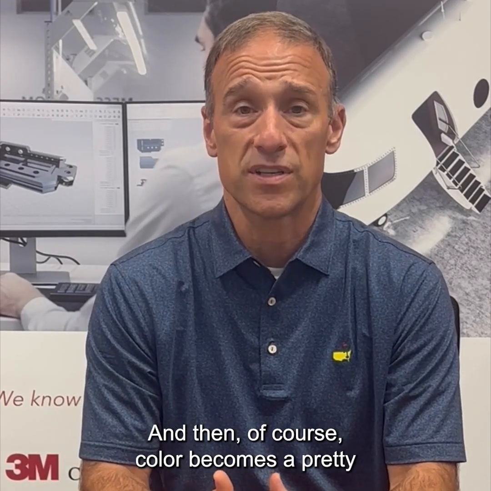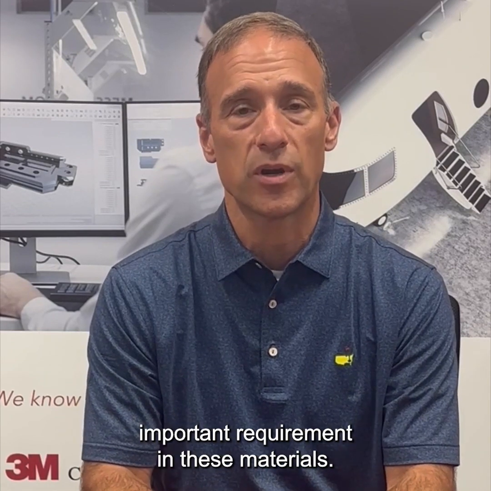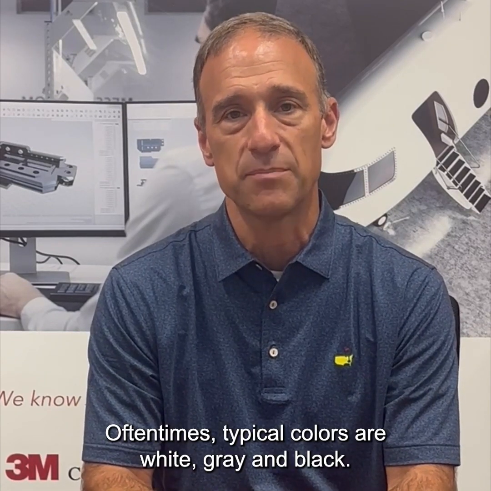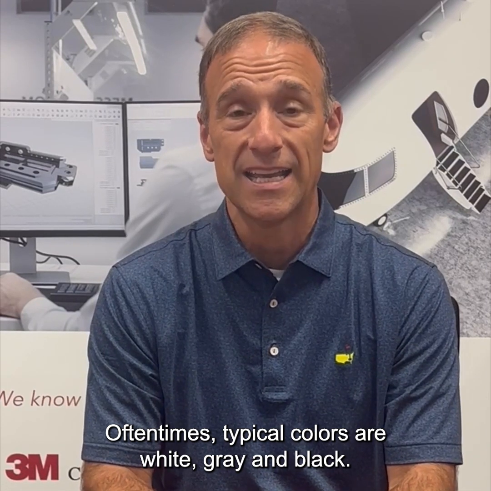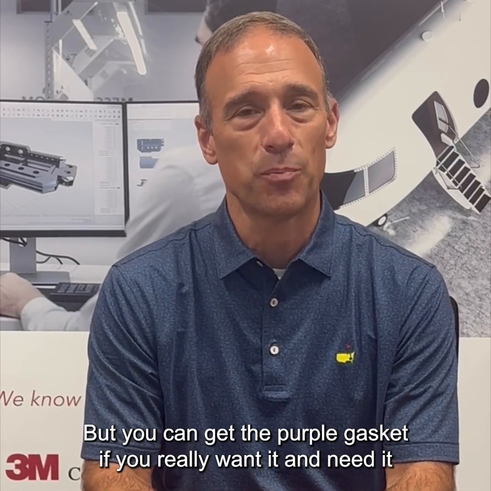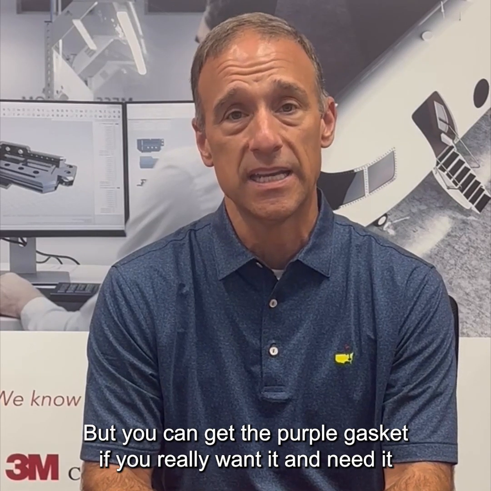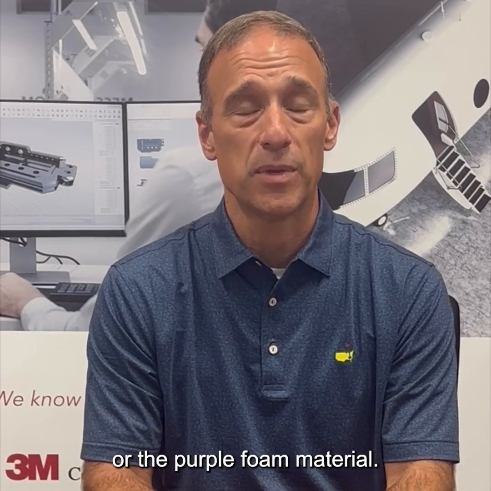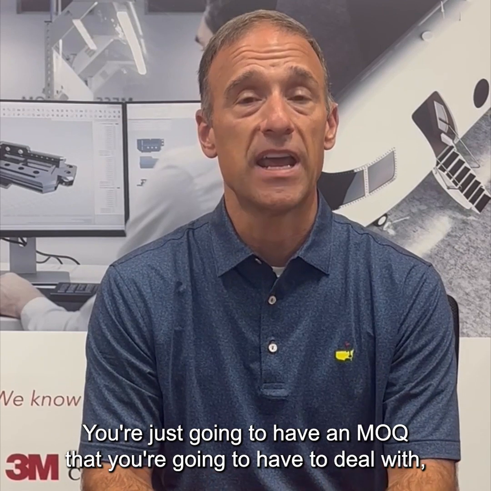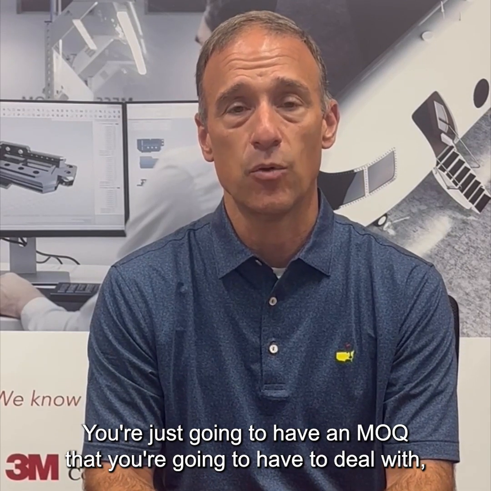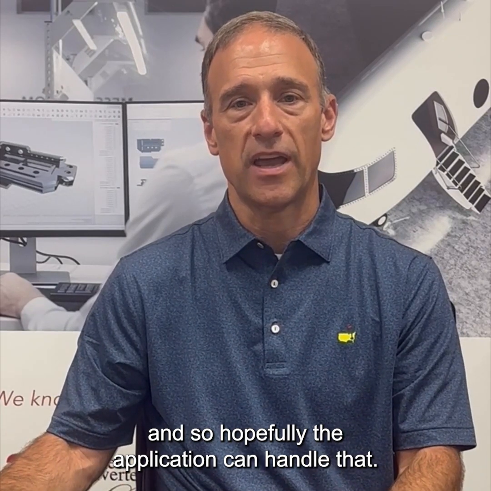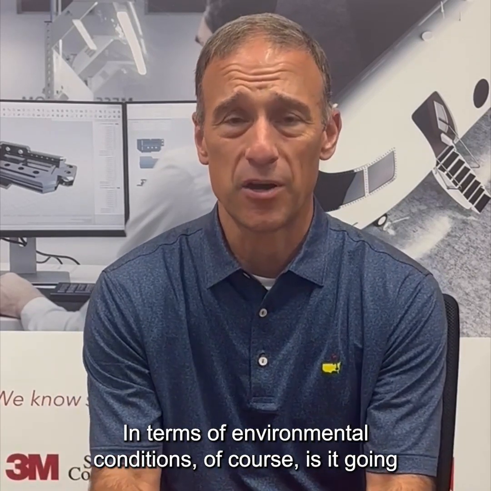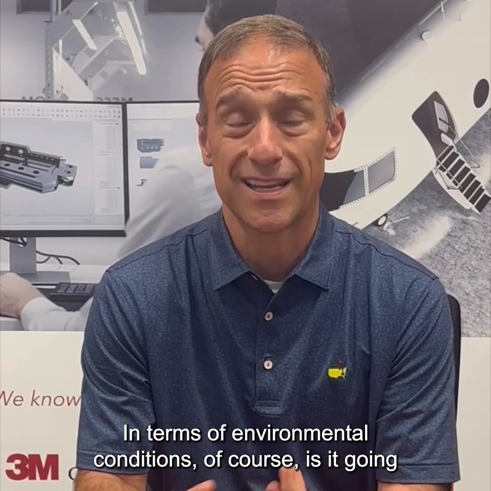And then, of course, color becomes a pretty important requirement in these materials oftentimes. Typical colors are white, gray, and black, but you can get the purple gasket if you really want it and need it, or the purple foam material. You're just going to have an MOQ that you're going to have to deal with, and so hopefully the application can handle that. In terms of environmental conditions, of course, is it going to be outside, right?